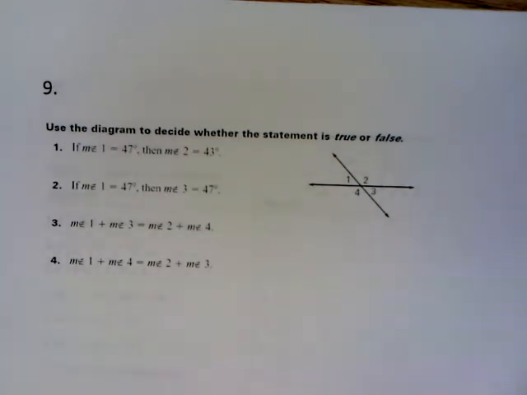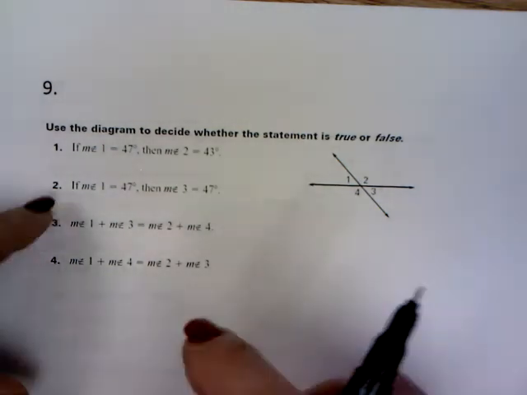Postulate 10, if 2 points lie in a plane, then the line containing them lies in the plane. And postulate 11, if 2 planes intersect, then their intersection is a line. So we're going to use those postulates to determine whether these are true or false. Well, maybe not these exactly, but we're going to use them anyway.